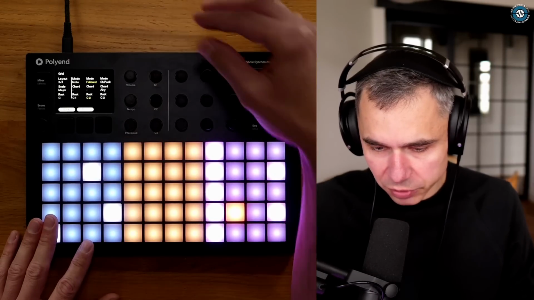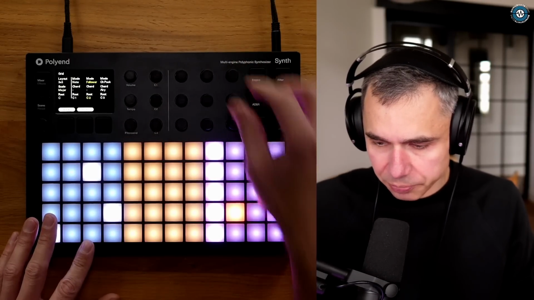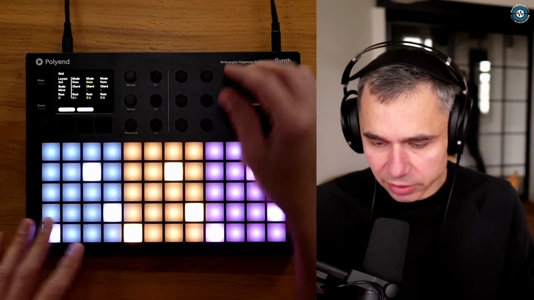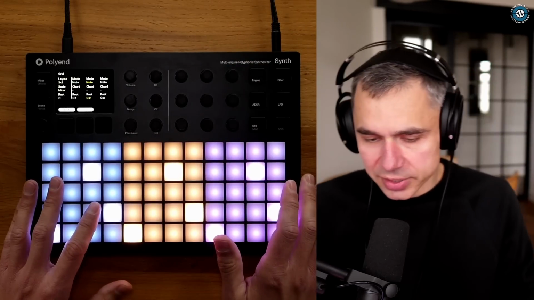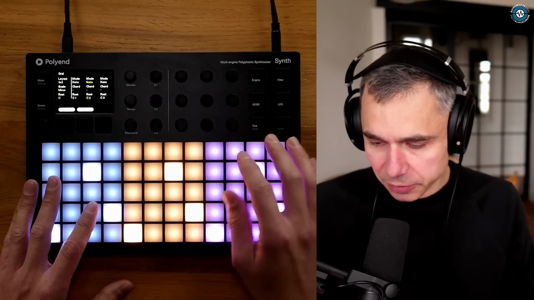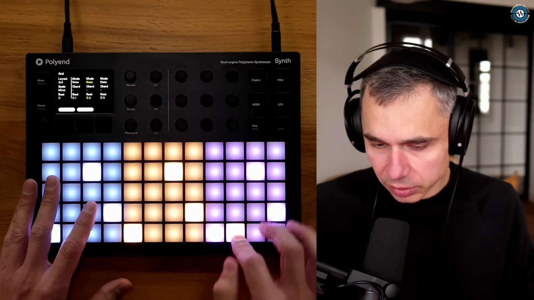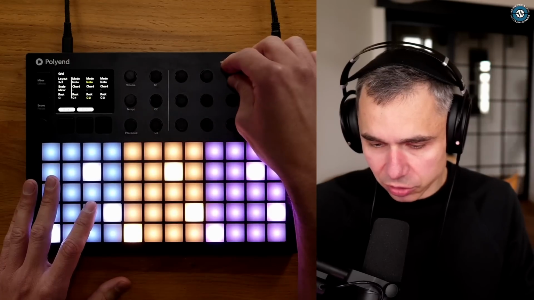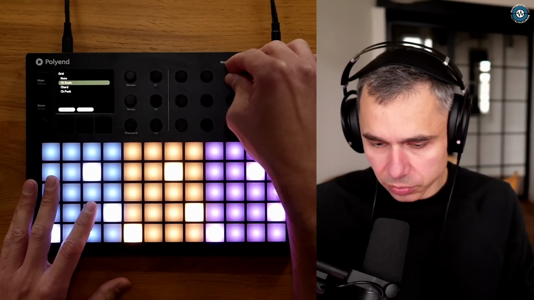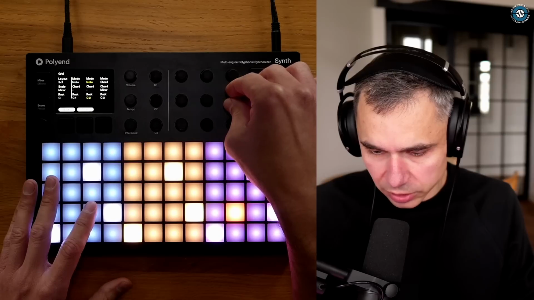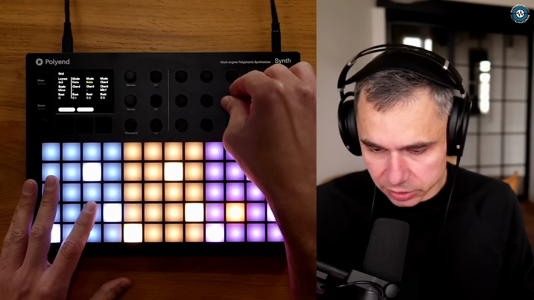I'll stick to 3x3. And here I can pick the scale for all the setup, but also I can choose whether I want to play notes in the minor scale or chords. Let's pick some chord like minor 9.